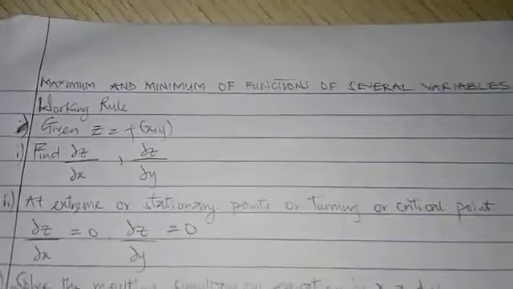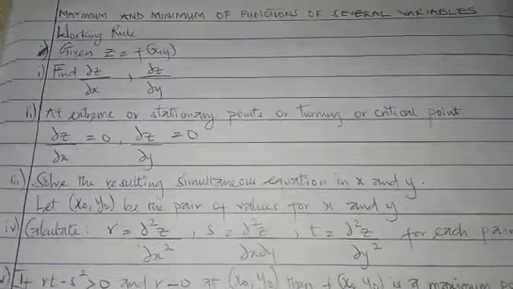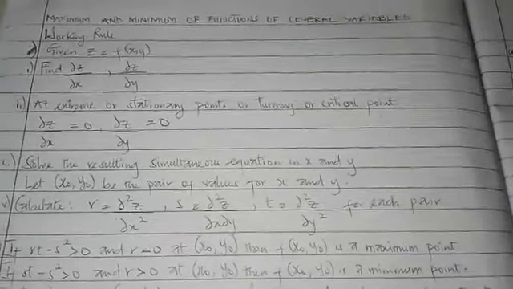So the working principle, given z is equal to f of x comma y. The first step, find partial z partial x and partial z partial y. Then, as extreme or stationary or turning or critical points, you could use either of these names.